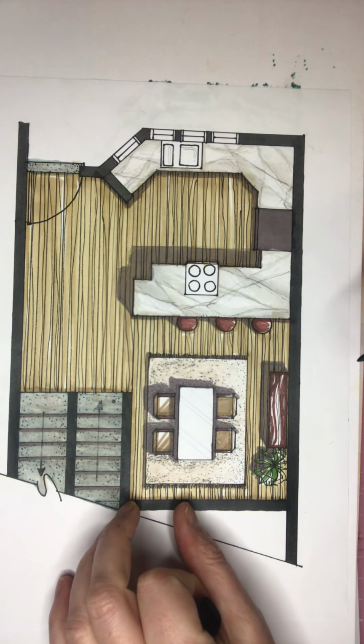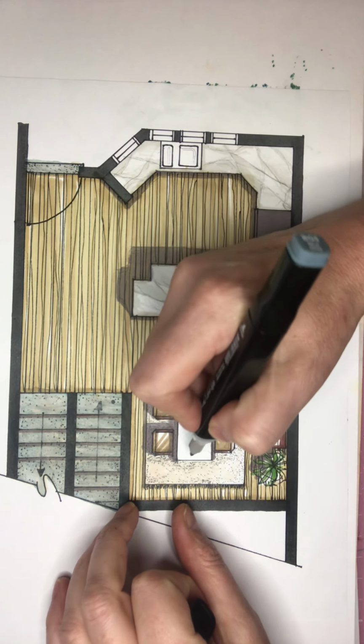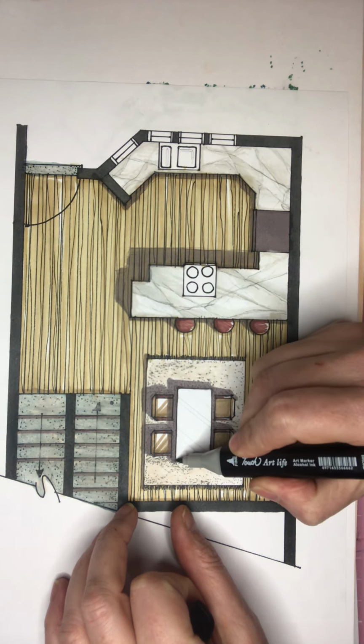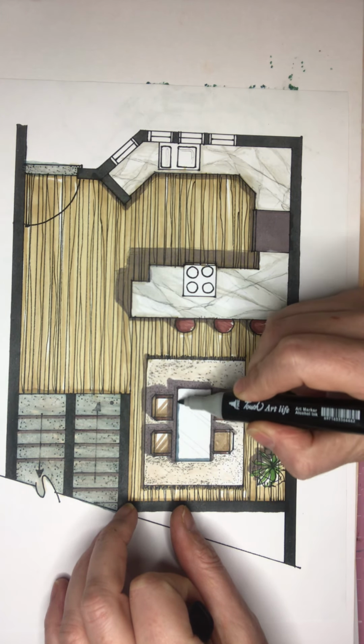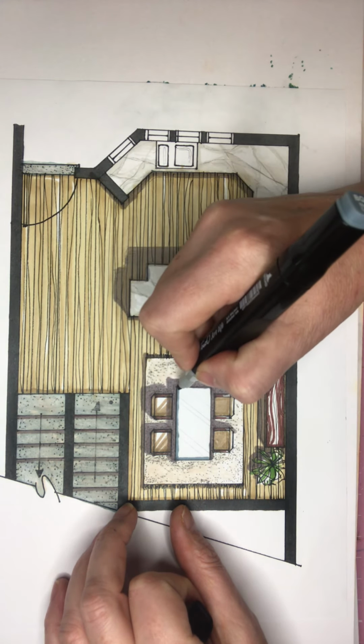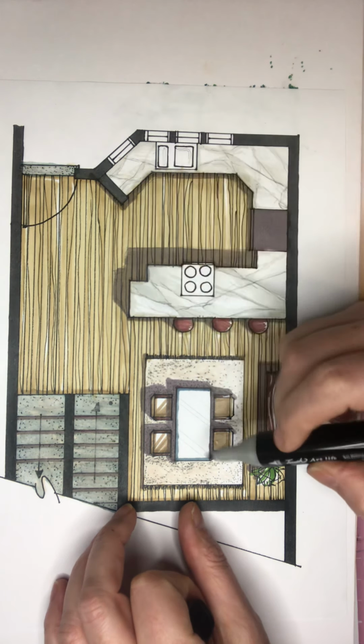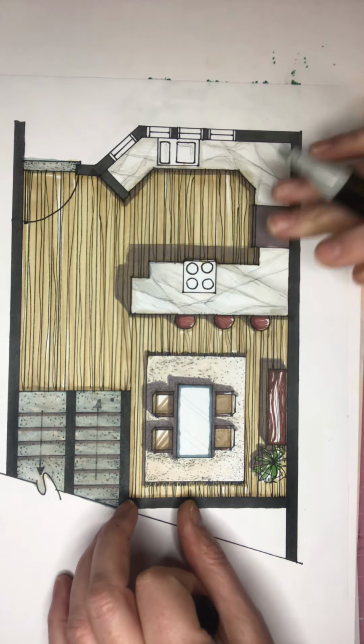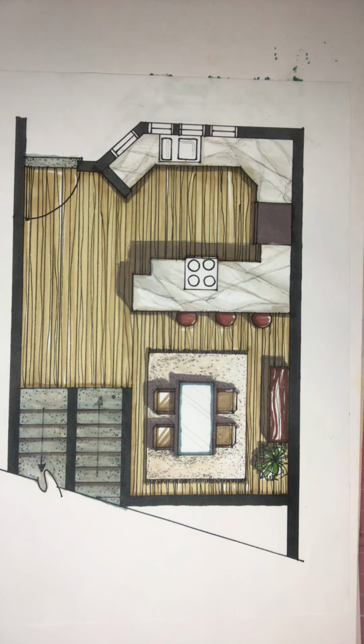So I'm just going to start off with my marker here, and I'm going to draw just a line around the glass, because for some reason glass does tend to have that sort of darker line around its extremity. Not sure why.